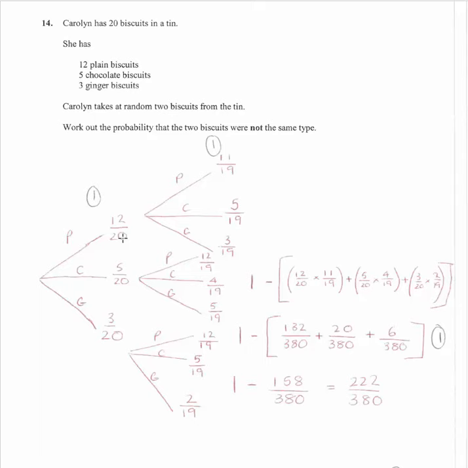But now that biscuit's no longer in the tin. So the probability of getting a plain on the next go will only be 11 out of 19. All these probabilities are out of 19 because a biscuit has been taken out on the first go. But the probability of plain and chocolate and ginger next go will depend on what happened the first time. So here, for example, the probability of getting a plain is 12 out of 19. And the probability of getting a plain here is 11 out of 19.